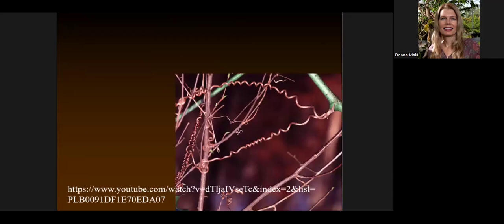Okay, here's a fancy word, thigmotropism. Thigmo, if you look up that part of the word, means touch, to touch. So growth response to touch. Here they're showing, I think, some pea tendrils.